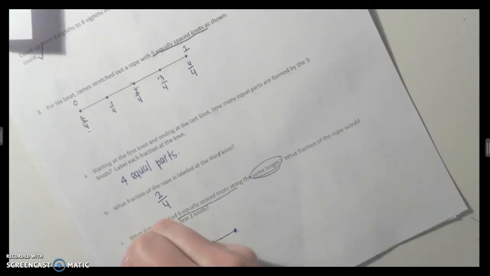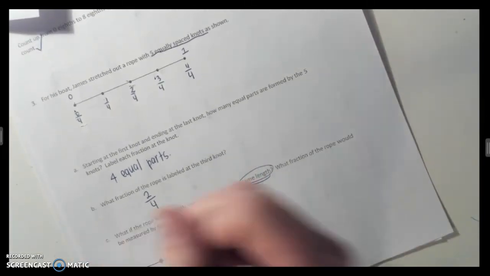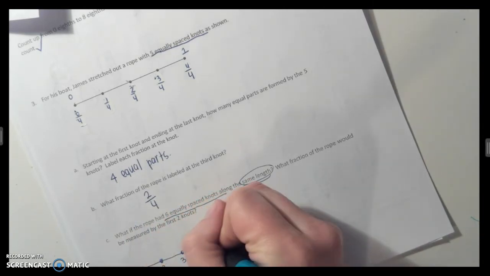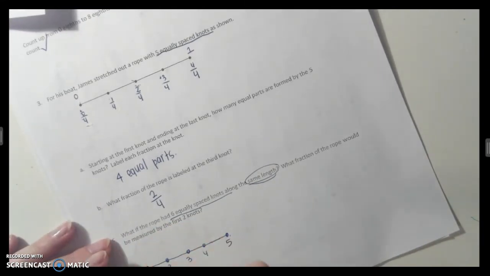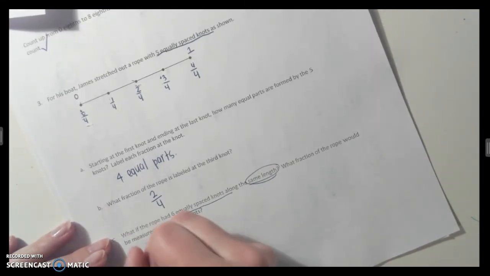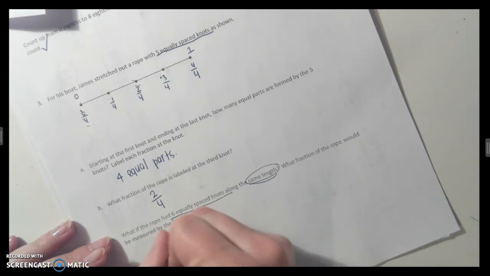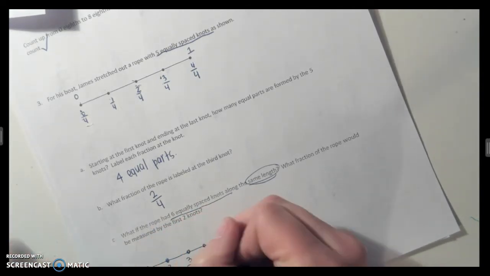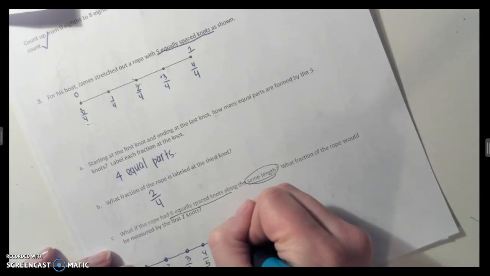And we'll label our 0 here and we'll keep going. 1, 2, 3, 4, 5. So looks like I have 5. So 0 fifths, I have 1 fifth, 2 fifths, 3 fifths, 4 fifths, and 5 fifths, which also equals 1.